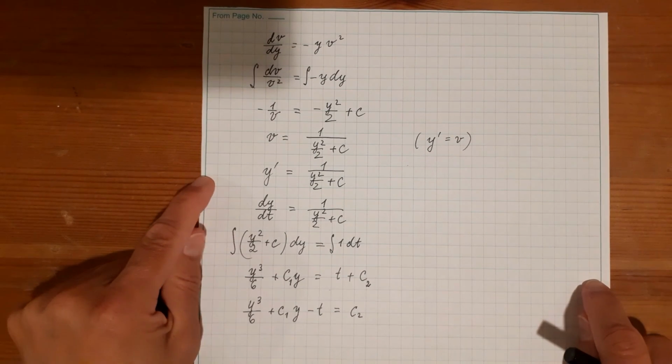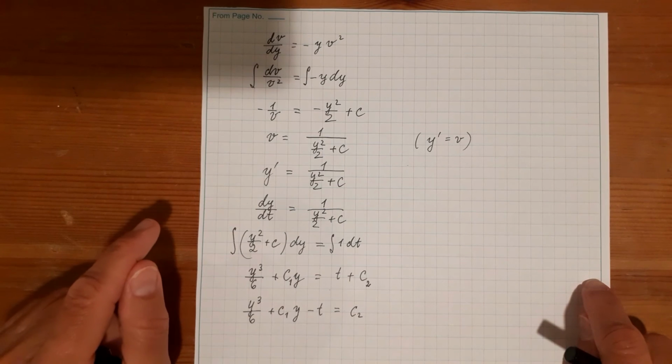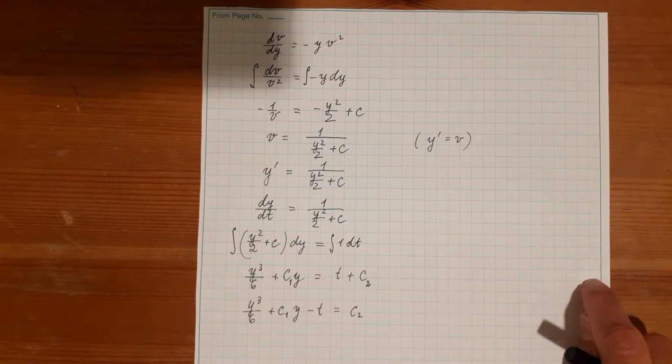Okay, that's all about the missing independent variable. By the way, whenever you label the independent variable like t or x, that's your choice, because when the equation does not have it and you don't have any clue how to label it, well, you can choose a name.